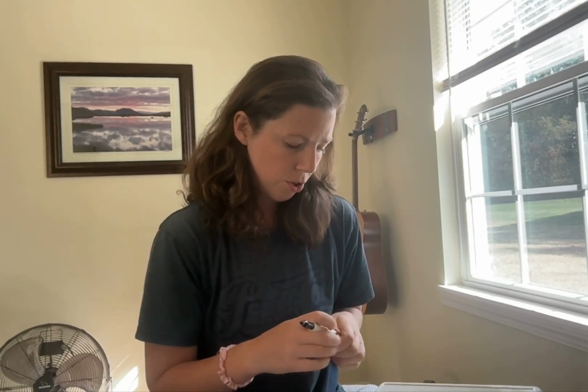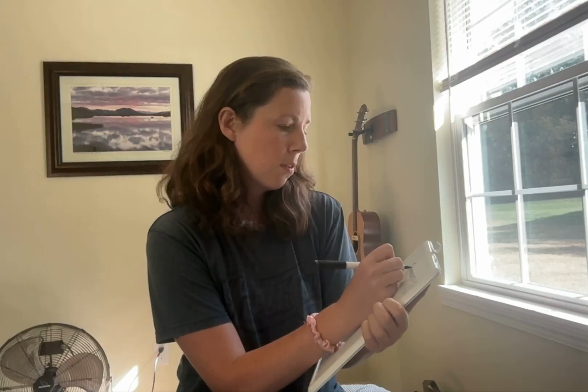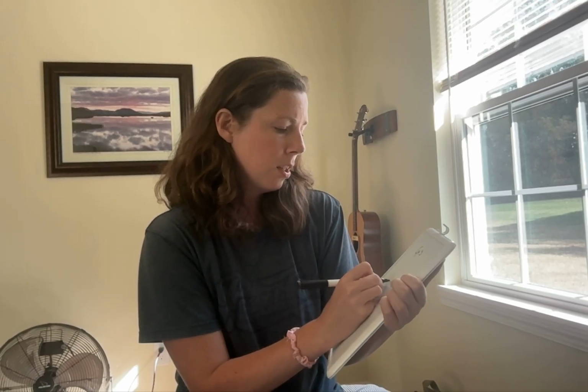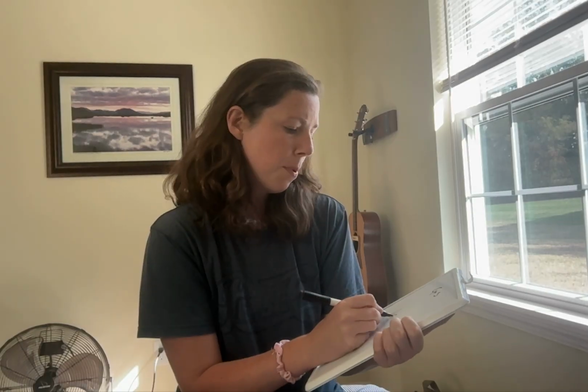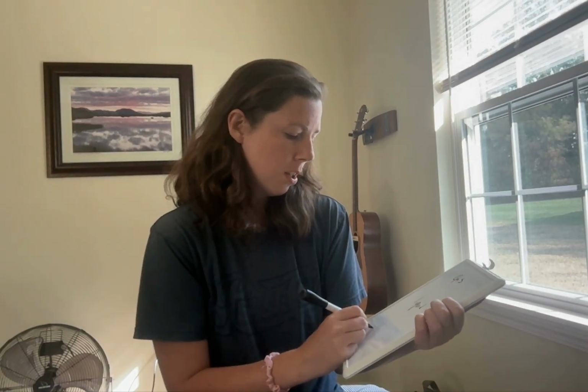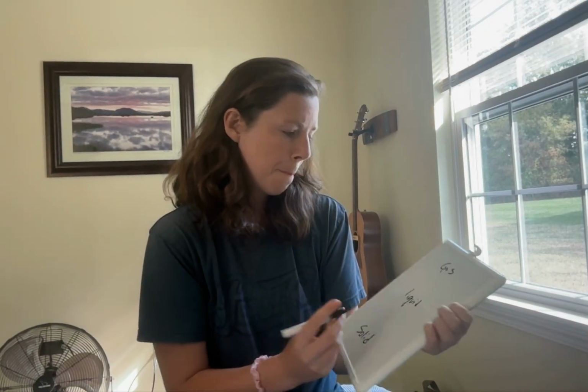And so those 3 phases are the solid phase, the liquid phase, and the gas phase. And a good way to represent them is if you write them with the gas phase on the top, liquid in the middle, and then solid on the bottom.